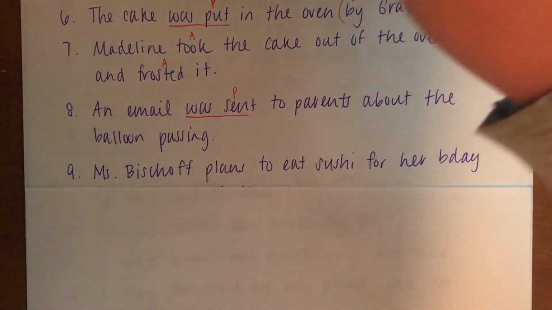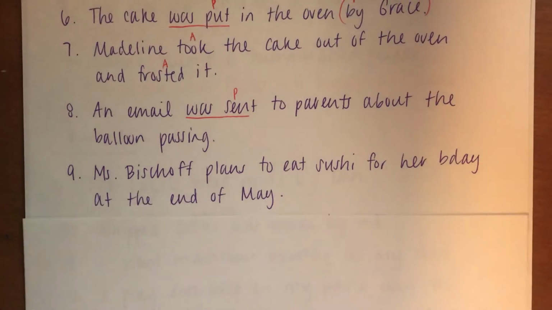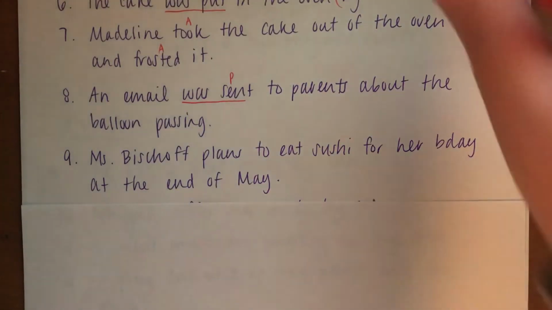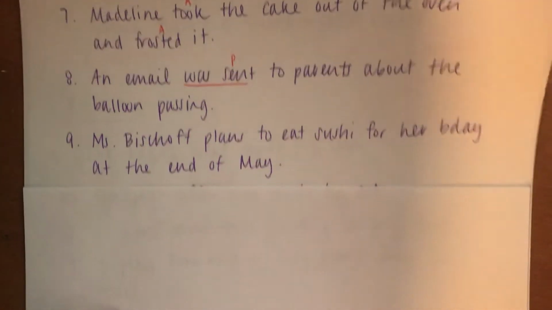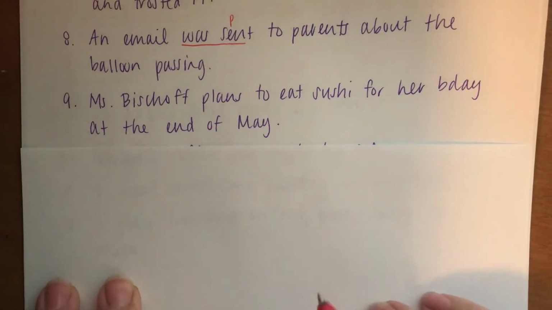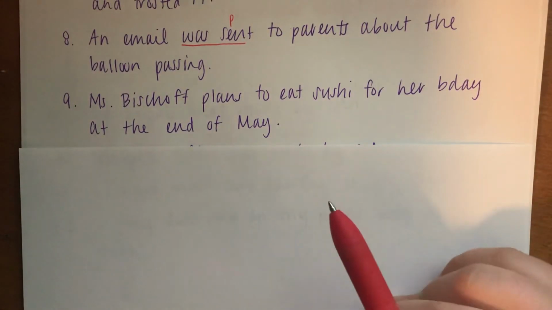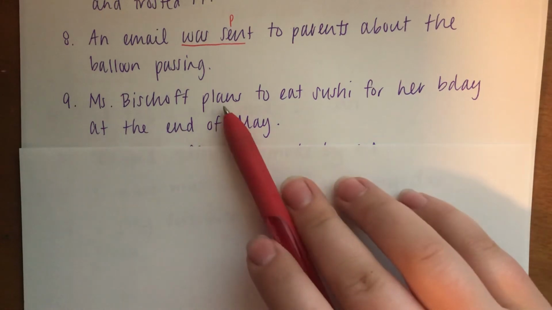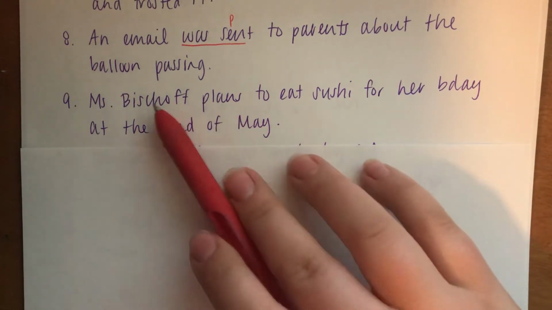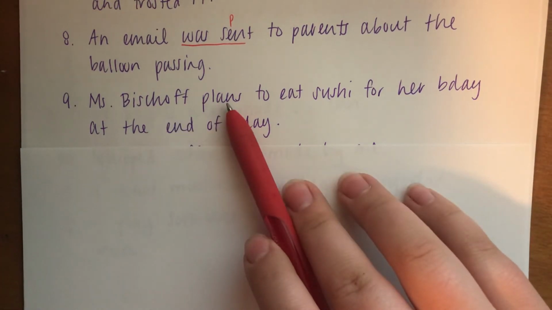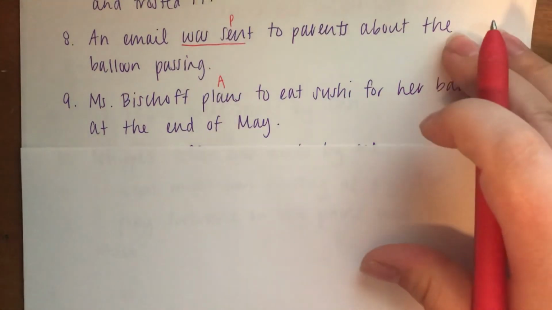Number 9, Miss Bischoff plans to eat sushi for her birthday at the end of May. I 100%, as long as everything's open, I am going to get me some sushi because I am craving it bad. So, plans is our action. I'm the one doing the planning to go do something for my birthday, so this is an active voice sentence.